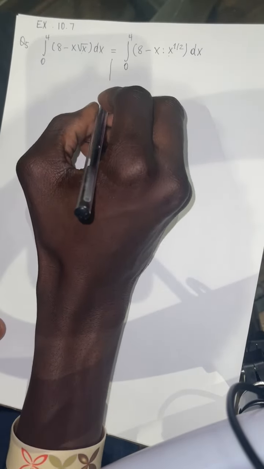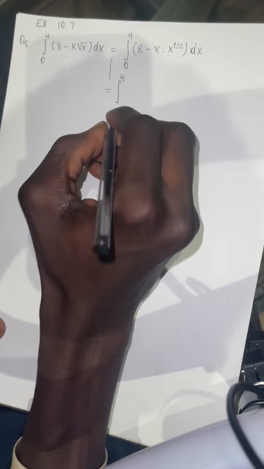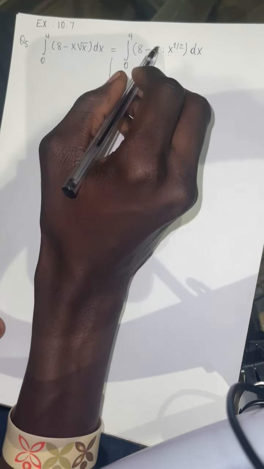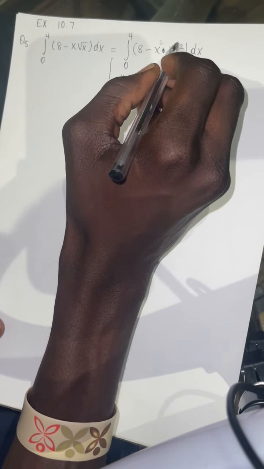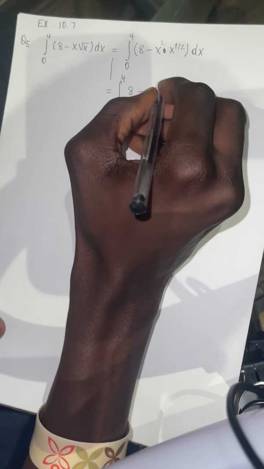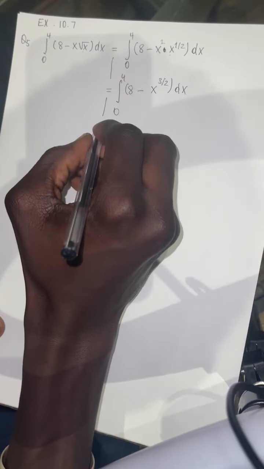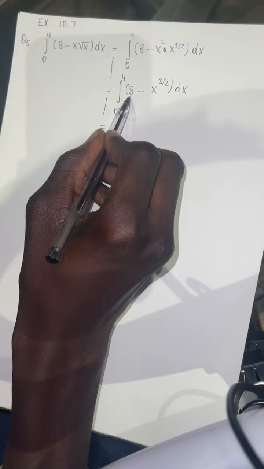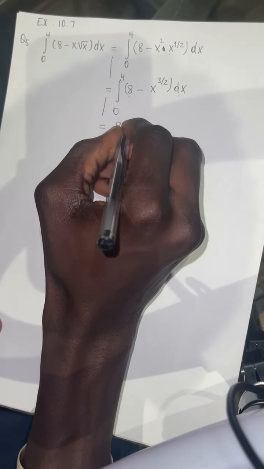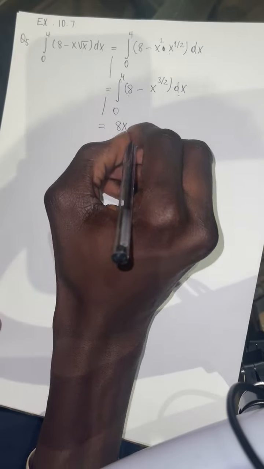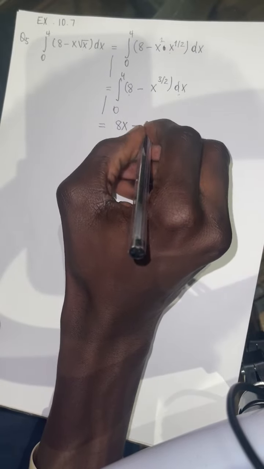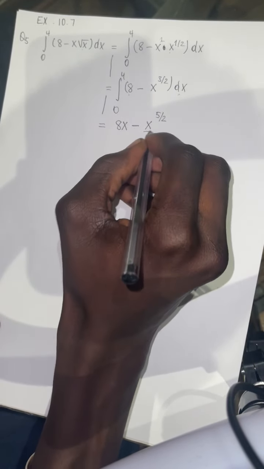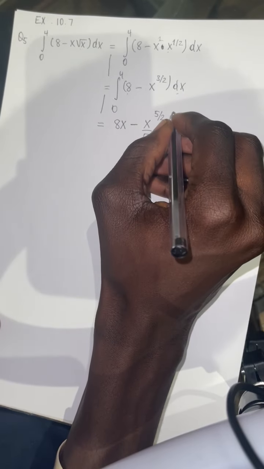So now from there, you will say integral from 0 to 4 of 8 minus x times x to the half, you're just going to have x to power 3 over 2, and then dx. So now from here you can do the integration. What is the integration of 8 with respect to x? We're just going to have 8x minus, what is the integration of x to the 3 over 2? Just going to have x to the 5 over 2, divided by 5 over 2, and the limit is from 0 to 4.